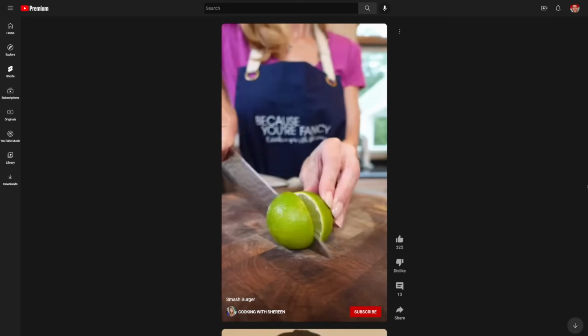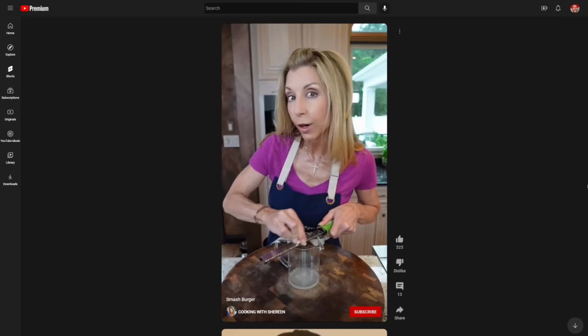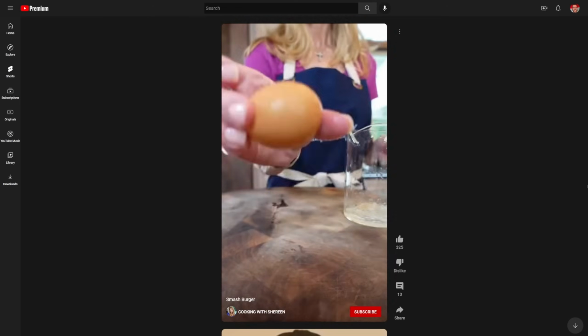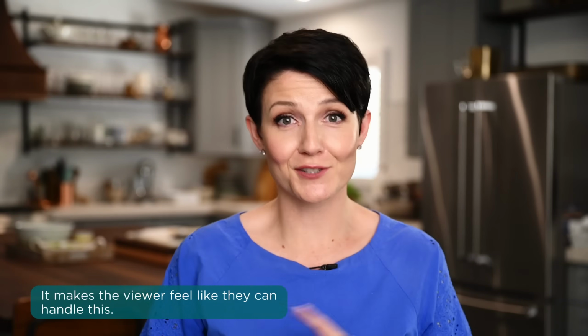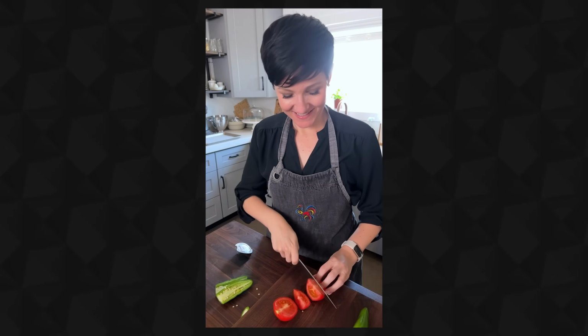But effective use of the down angle can be super helpful, like in videos from Cooking with Shireen. Shireen has a really confident energy, so filming in the slightly down angle helps to bring the viewer down to her level, making us feel like we are welcome in her kitchen and making us feel more like her friend as opposed to a student. It just psychologically helps us to feel like we can handle these ingredients. It gives us confidence that we can master these skills just like Shireen. And you can see here how the camera is capturing me from the slightly down angle, and the camera is positioned just slightly above my eye level.